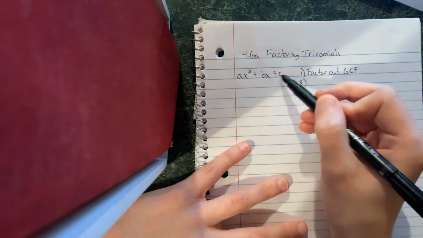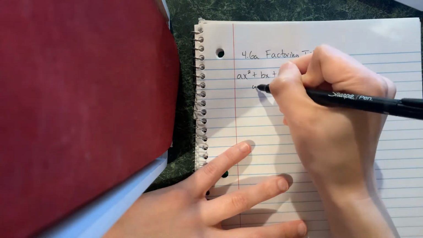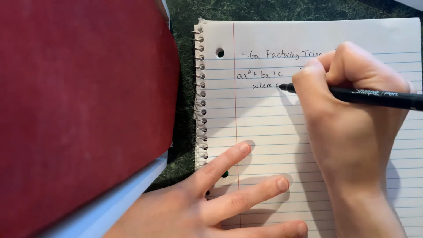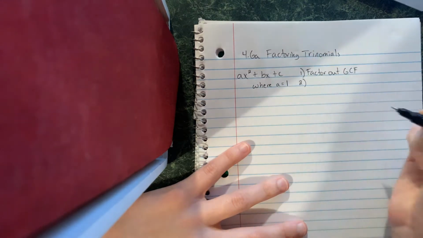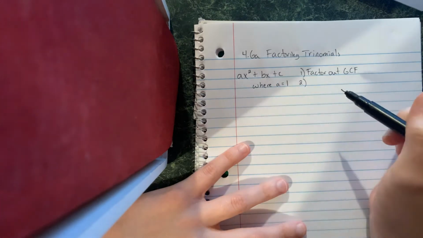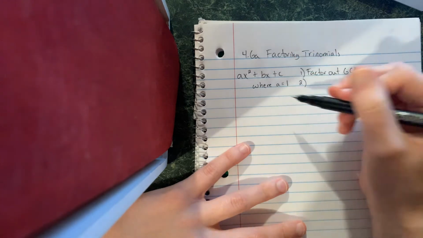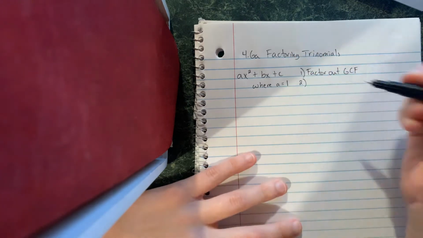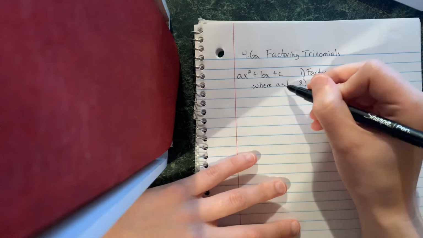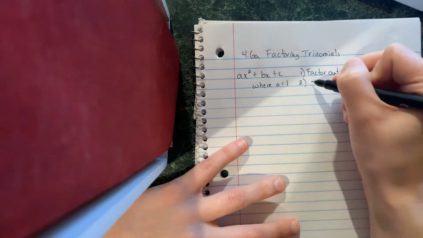It goes by the numbers that are here. For now, we're going to be dealing with ones where A is equal to 1. So we're not going to have anything else in front of here. A is just going to be 1. There won't be a number there. That's just for this section. When we get to B, they'll have numbers that are different from 1, and you'll see what happens after that. So where A is 1, you're looking for 2 numbers.